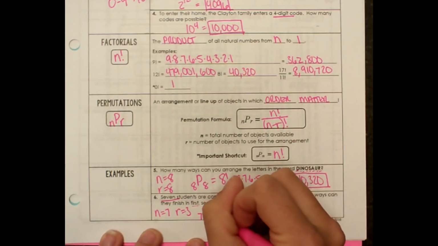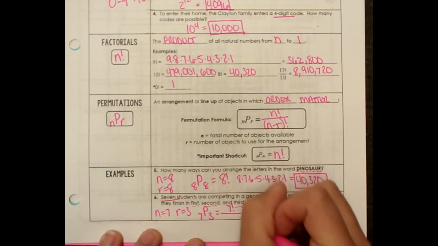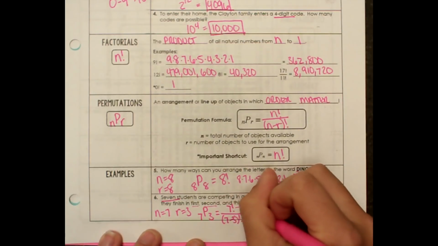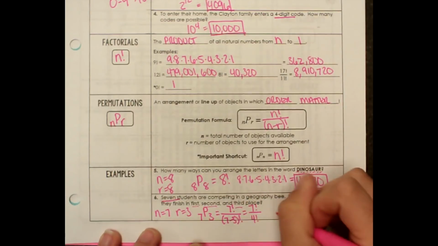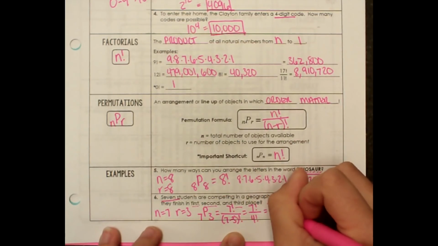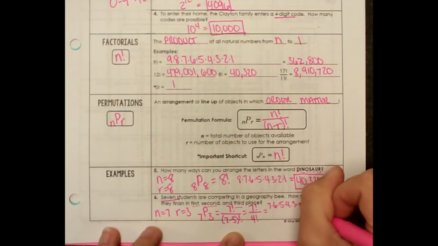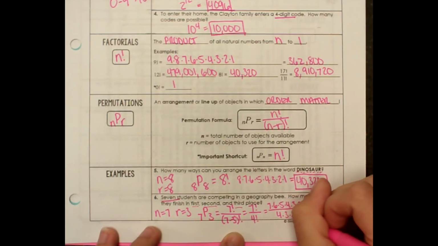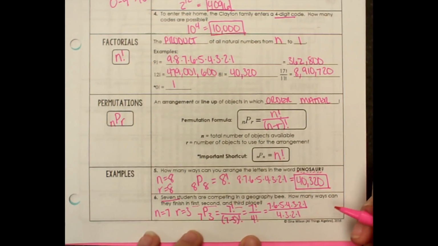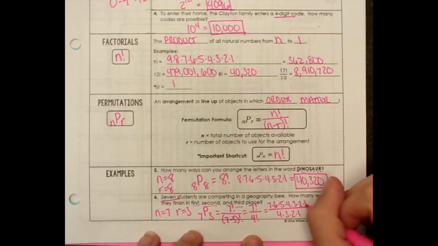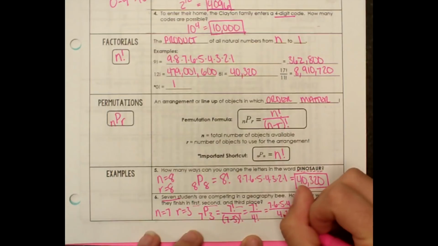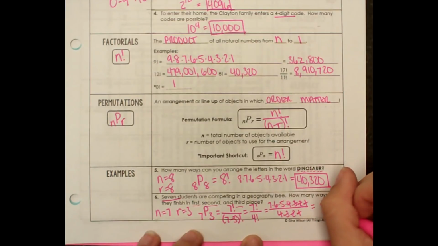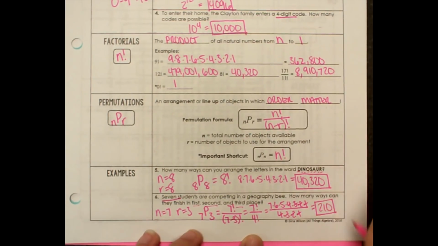in the permutation formula, it's going to be 7 factorial over 7 minus 3. So you end up with 7 factorial over 4 factorial. So when you write it, it's 7 times 6 times 5 times 4 times 3 times 2 times 1 over 4 times 3 times 2 times 1. When doing it by hand, you can start simplifying it. The 1's cancel out, your 2's cancel out, your 3's cancel out, the 4's cancel out. So you end up with 7 times 6 times 5. What this gives you is 210.